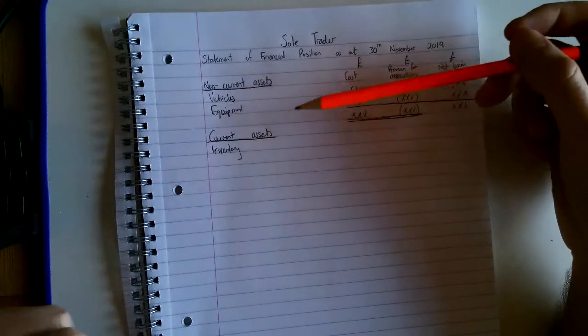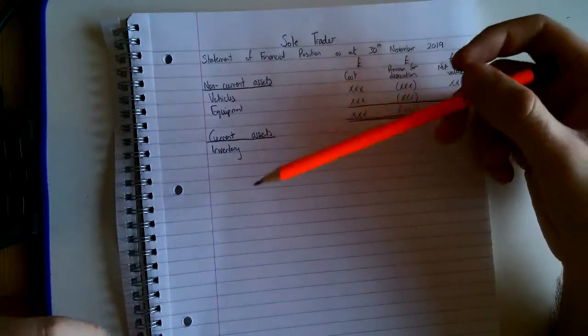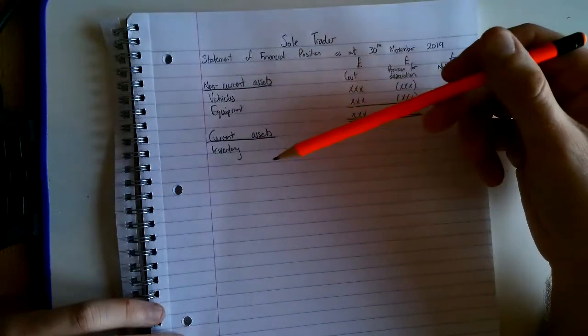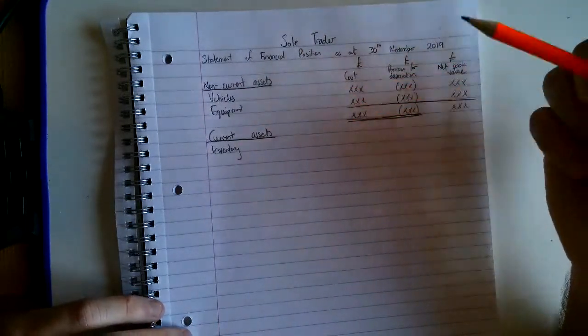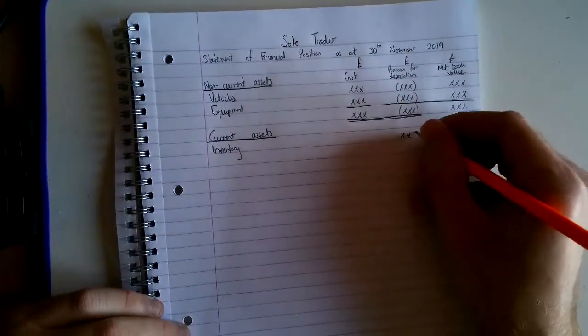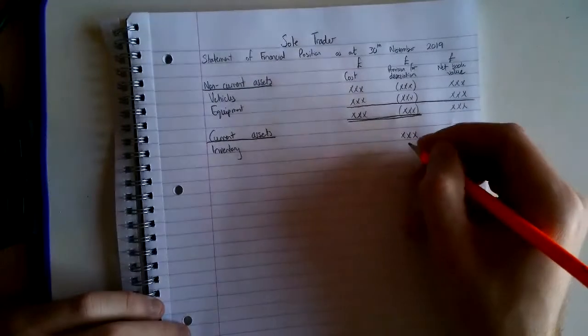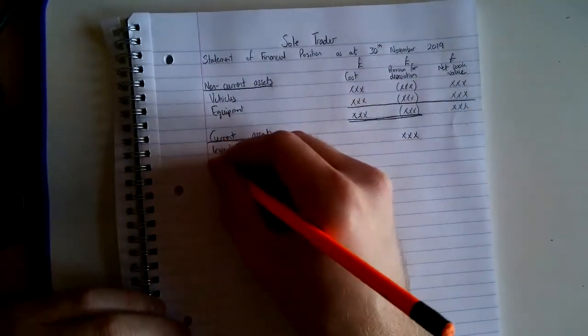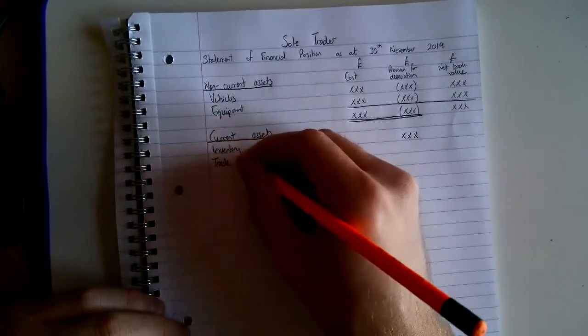So remember, liquidity is all about changing assets into cash. So inventory is your most liquid asset. Yeah, you can sell that very quickly to get cash. So I'm going to write inventory and put that in the middle, just because it's not the total. So I'll go to the next column. You will also have trade receivables.